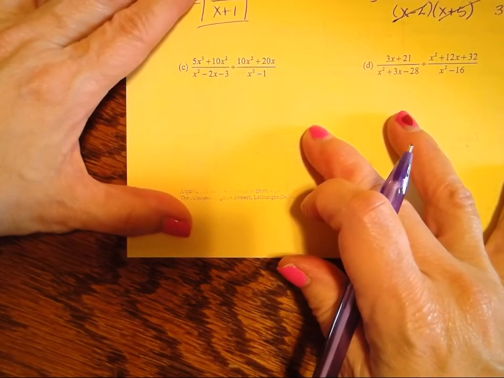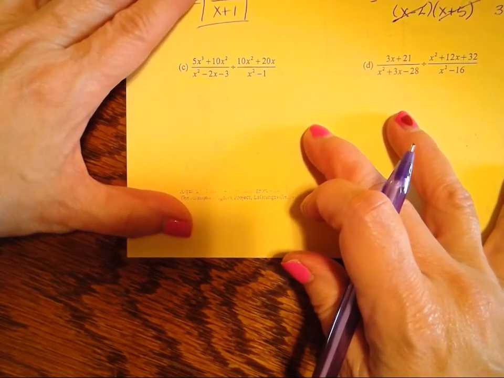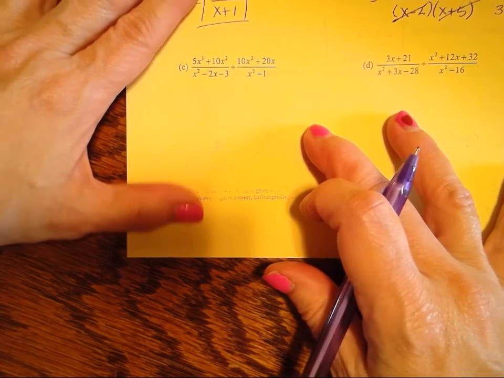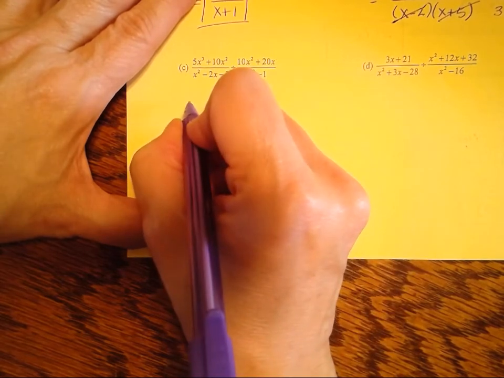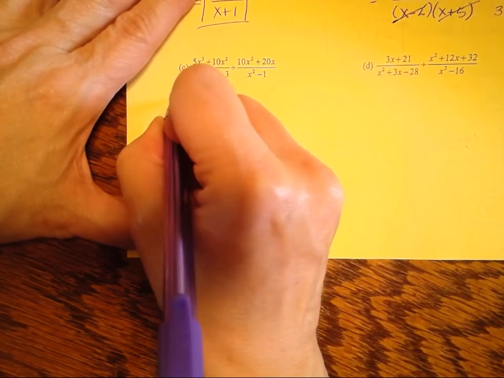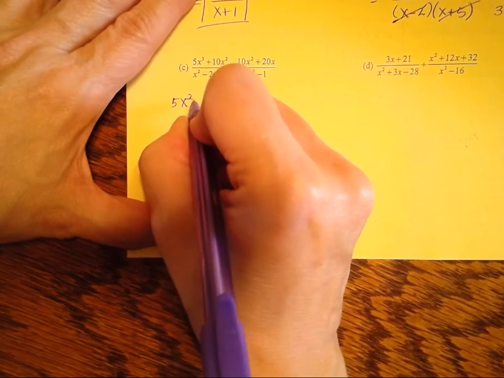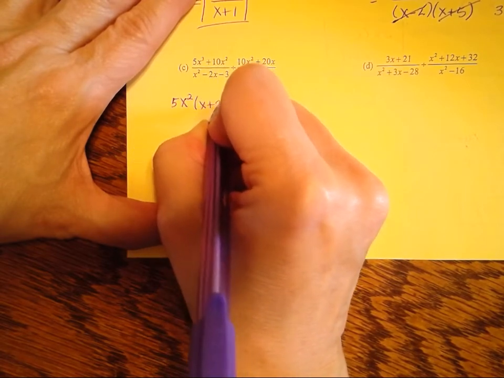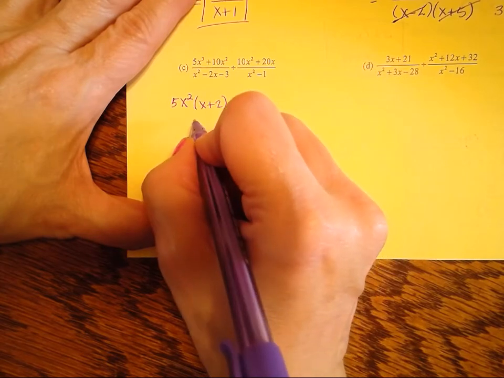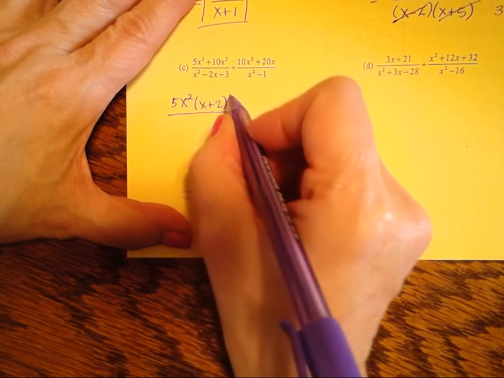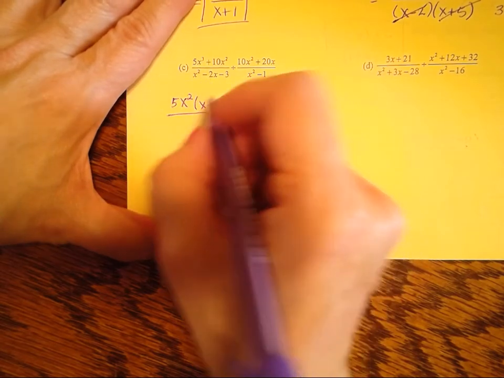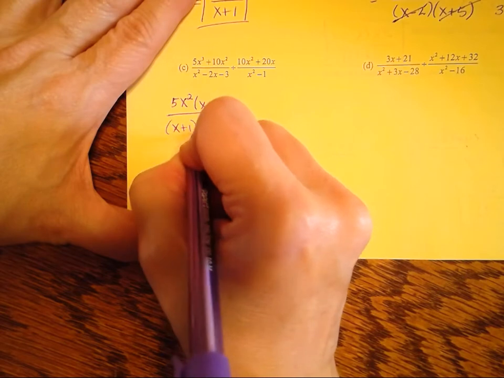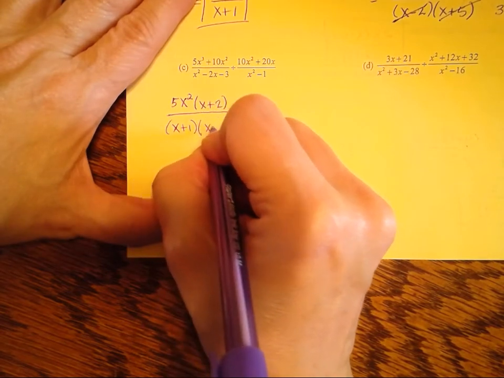Let's do part C. Okay, let's go ahead. Let's factor this numerator. So we're going to factor out a 5x squared. We have to multiply that by x plus 2. In the denominator, we need two numbers that have a product of -3 and a sum of -2. So we want x plus 1 times x minus 3.